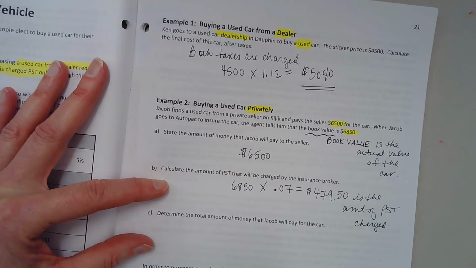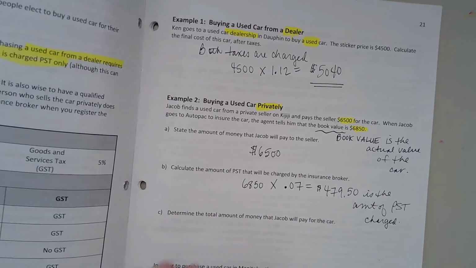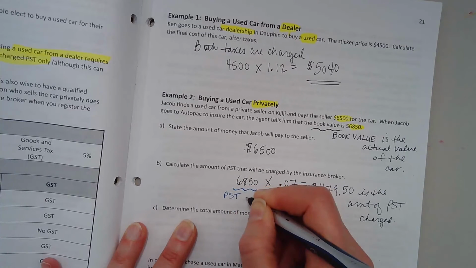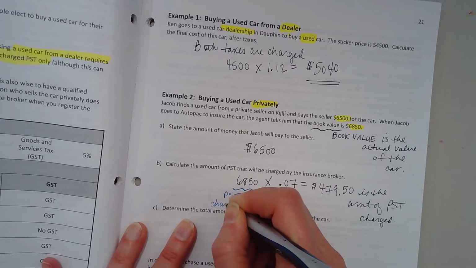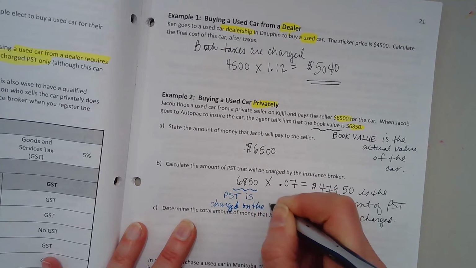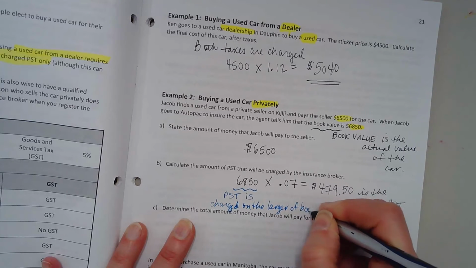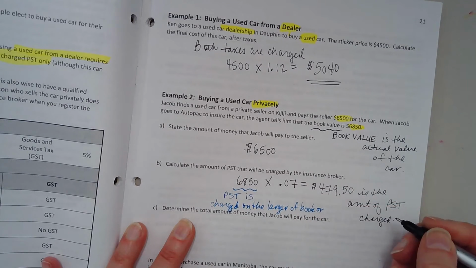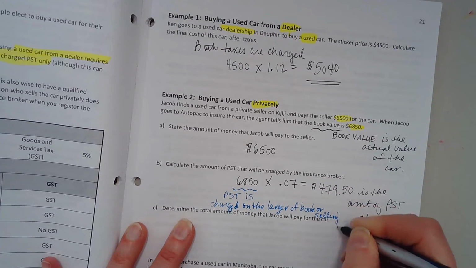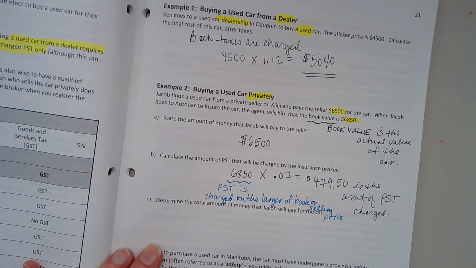And this is something to remember all the time, right? That PST is charged on the larger of book or selling price. Okay. Determine the total amount he pays for the car.